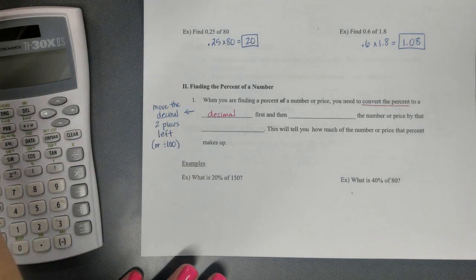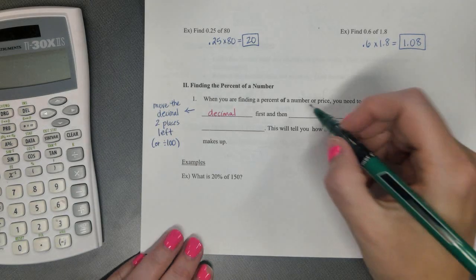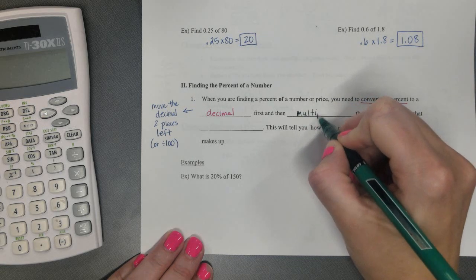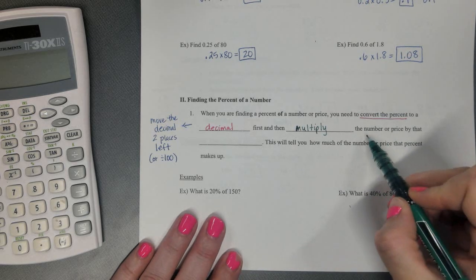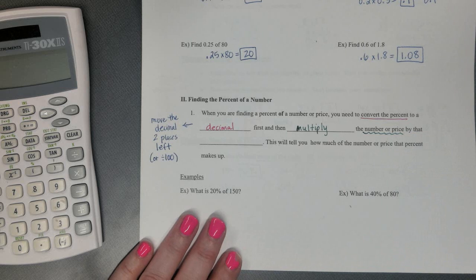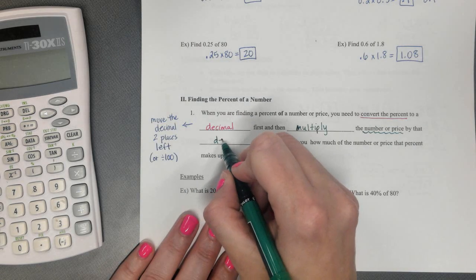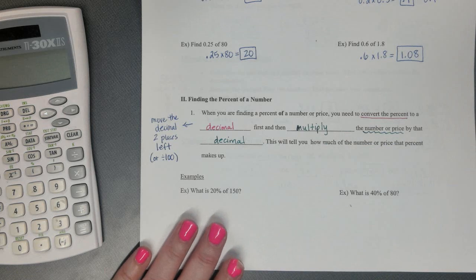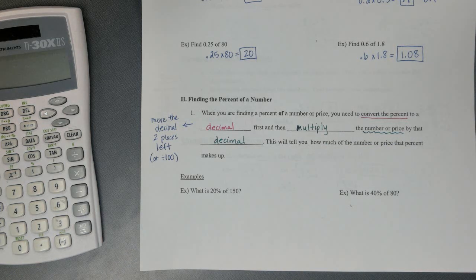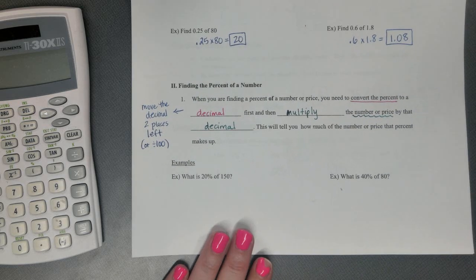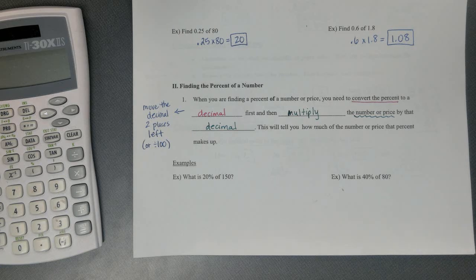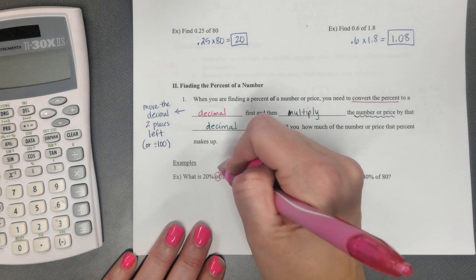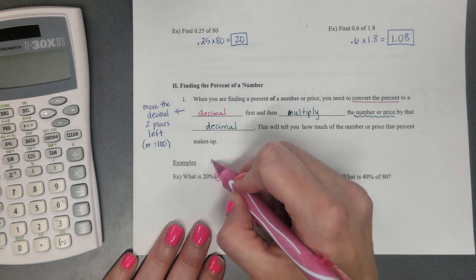Then we're going to add in what we learned today, which is that when you see that of, you multiply the number or price by that decimal that you found. So we'll do that together. And this is going to tell you how much that number or price makes up. So this says what is 20% of 150? We just learned today, if it says of, what does that mean we have to do? Yep, we're going to multiply.